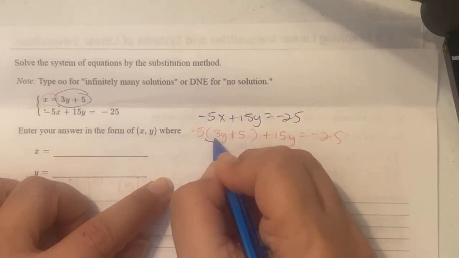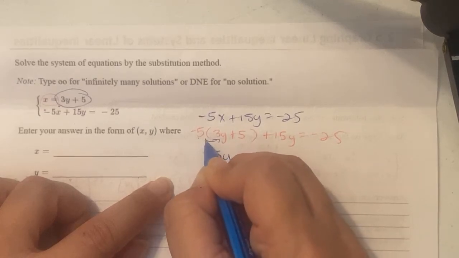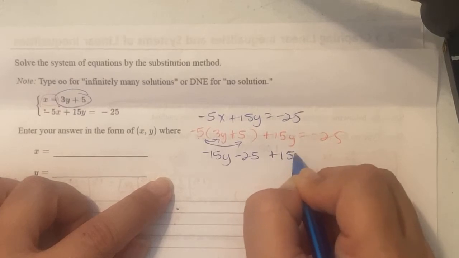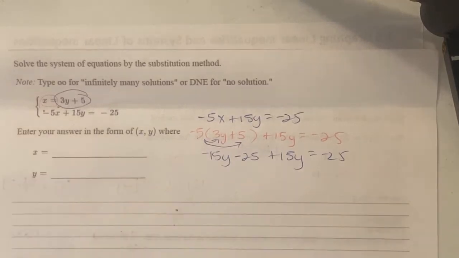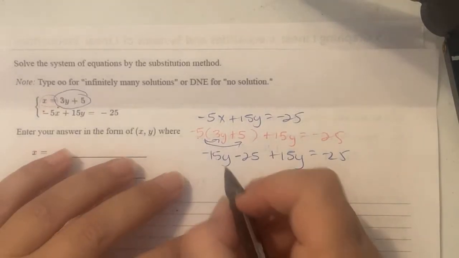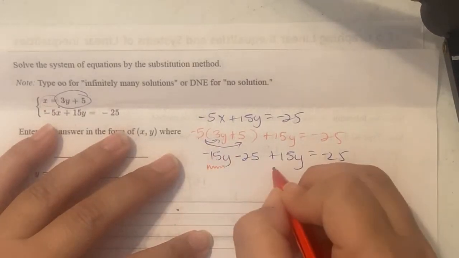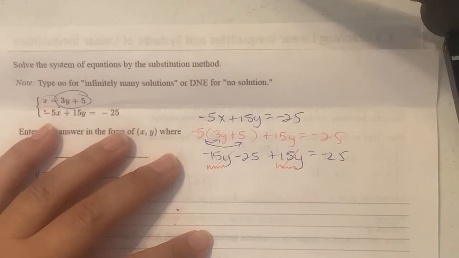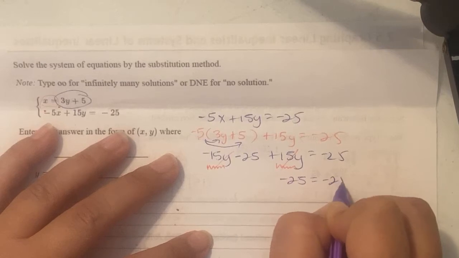Bring down your 15y and your negative 25. You're going to distribute. So negative 5 times 3y is negative 15y. Negative 5 times positive 5 is negative 25. 15y slides down. Negative 25 slides down. Order of operations requires you to combine like terms. So the thing I notice is I'm short 15y and I found 15y. They cancel out, leaving you with negative 25 on the left equaling negative 25 on the right.